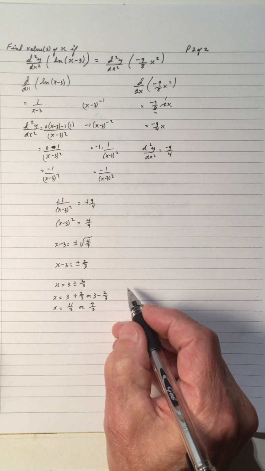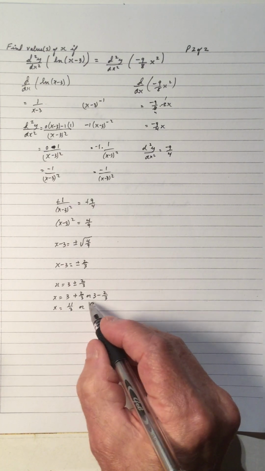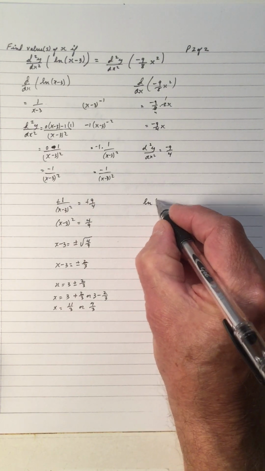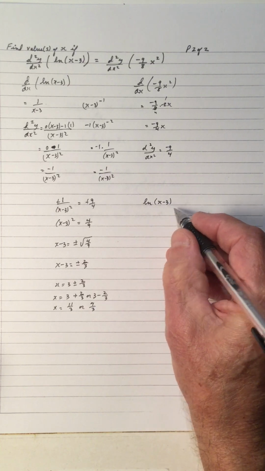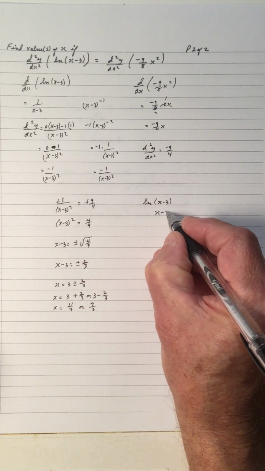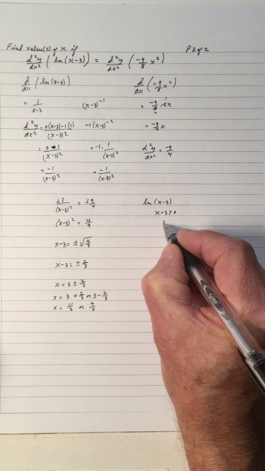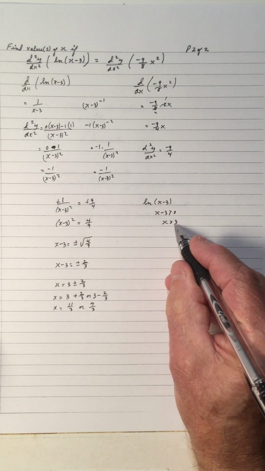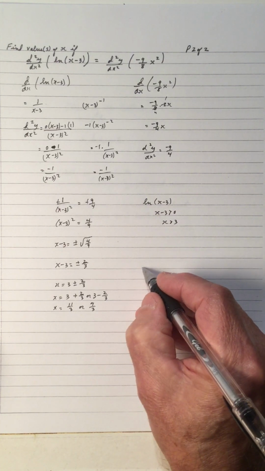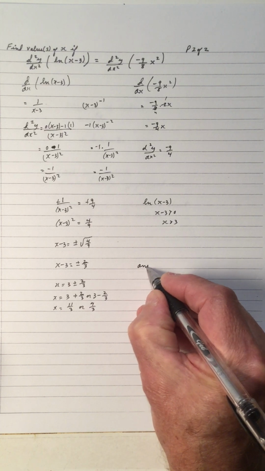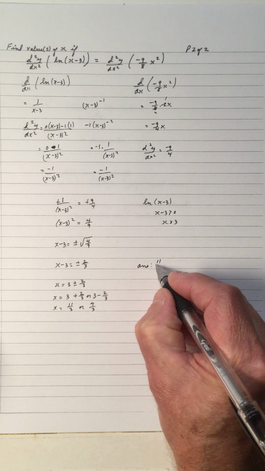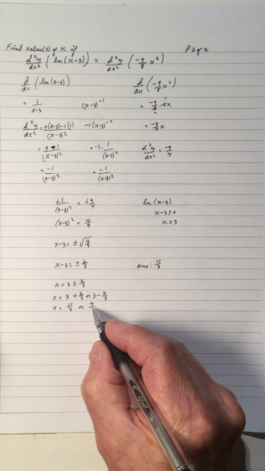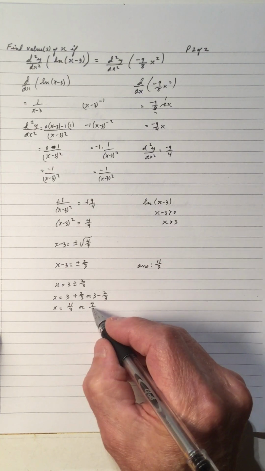So I have two answers, and we have to see if both answers are okay. Well, one way, if we look at the ln of x minus 3, that means your domain, x minus 3, must be greater than 0. That means x must be greater than 3. So according to x is greater than 3, that means the answer is 11 over 3, or 3 and 2/3. But 7 over 3 is not greater than 3, so we can't use it.